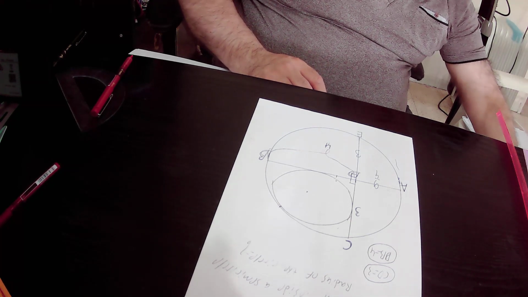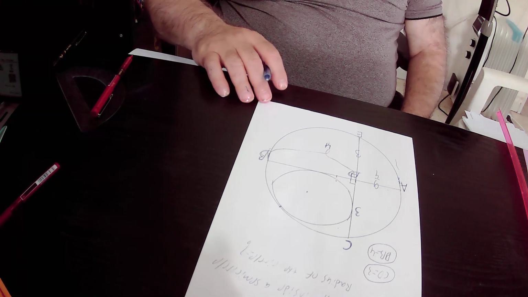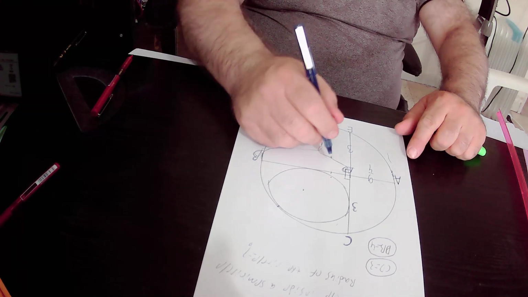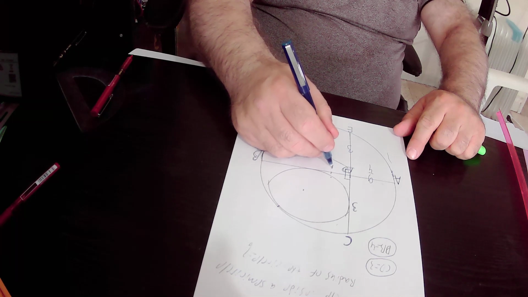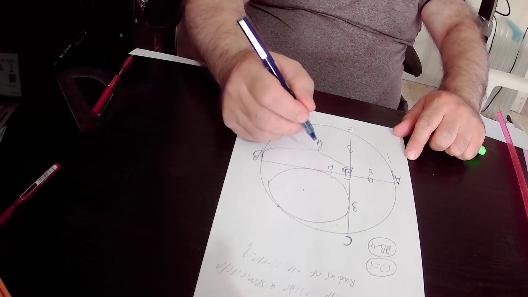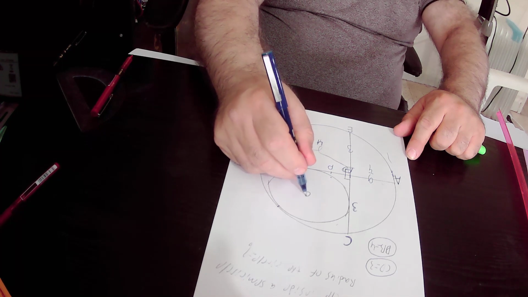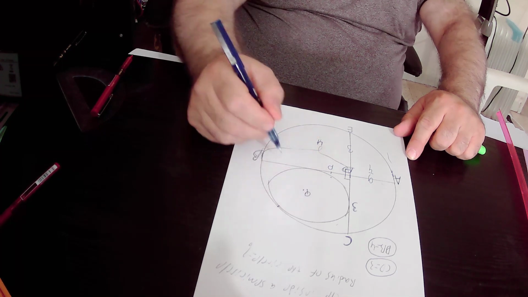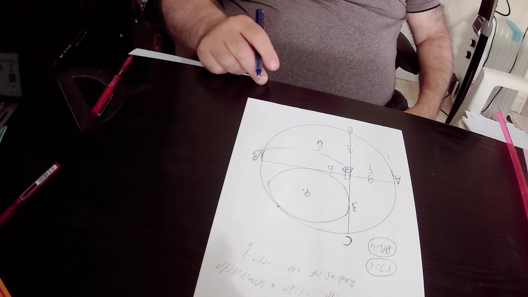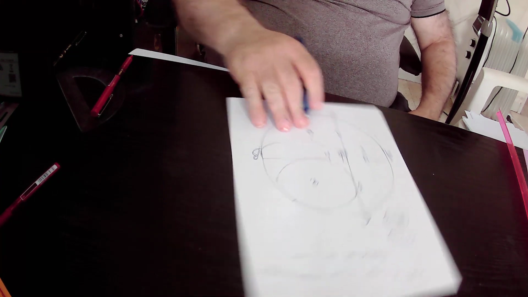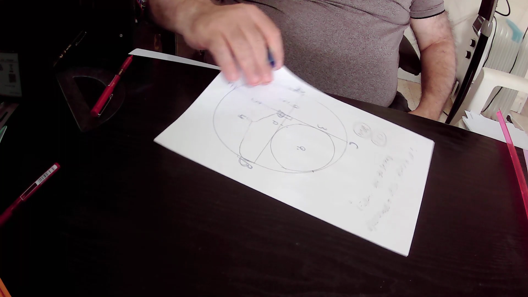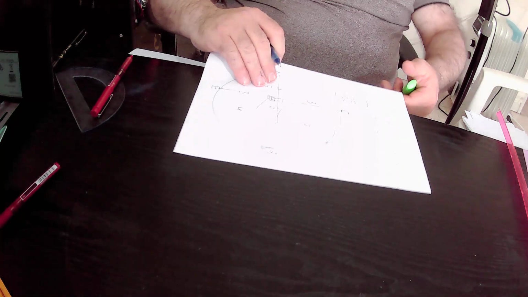In the next step, we will define the center of the big circle as point P, and we will define the center of the small circle as point Q, and we will find out the length of the short line segment DP. Okay.